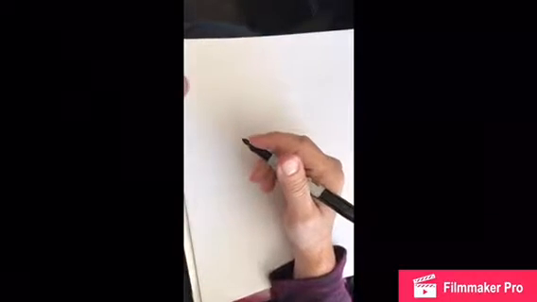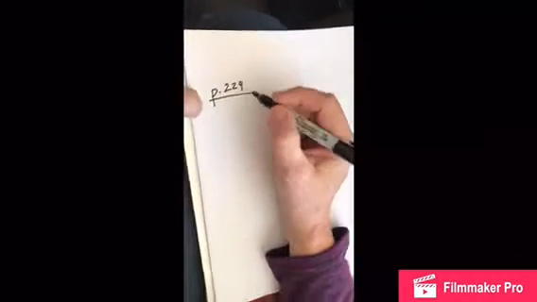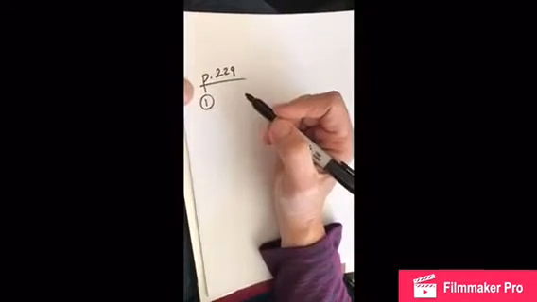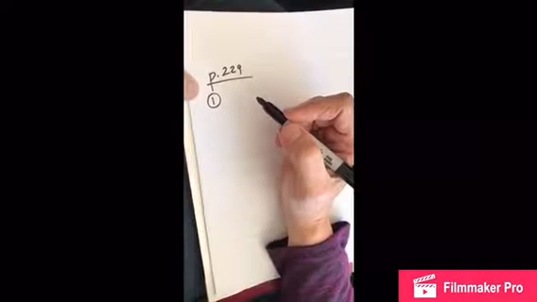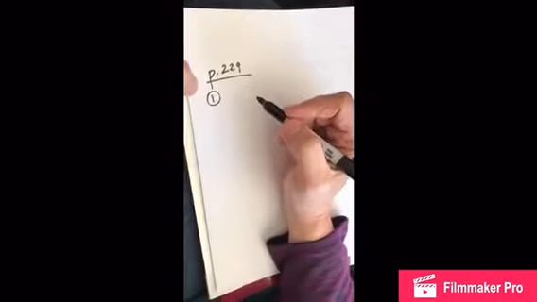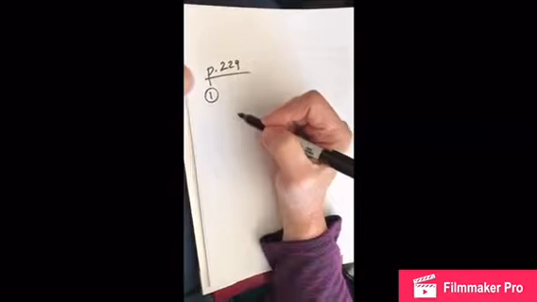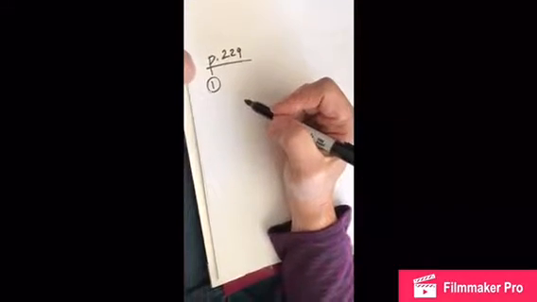Now we need to move on to the L'Hopital's rule that we did today, and look at the homework from that. So on page 229, you had number 1, and here it says, use L'Hopital's rule to evaluate the limit or state that L'Hopital's rule does not apply. Remember, you have to have the indeterminate form 0 over 0 or infinity over infinity to be able to use L'Hopital's rule.